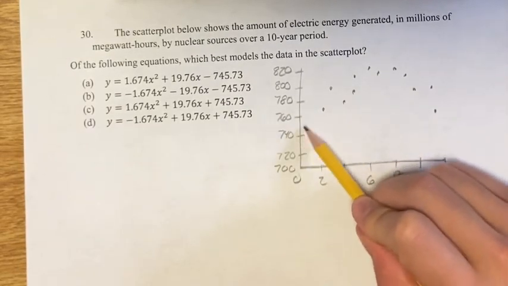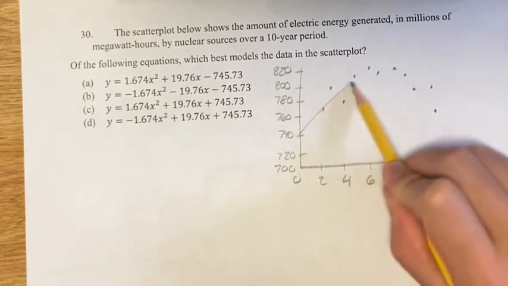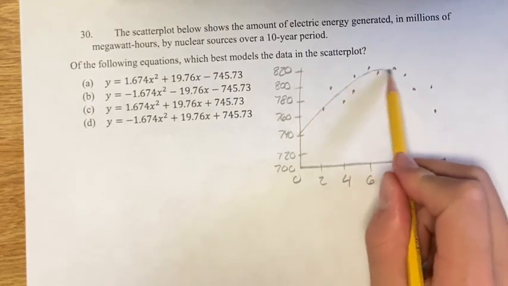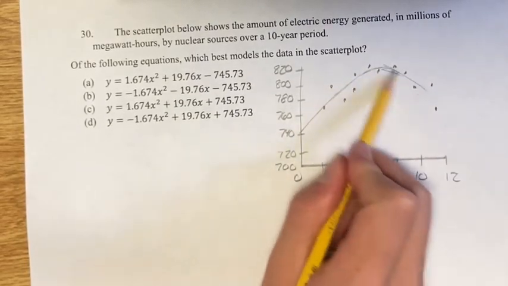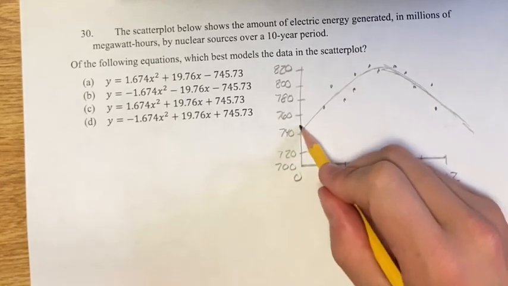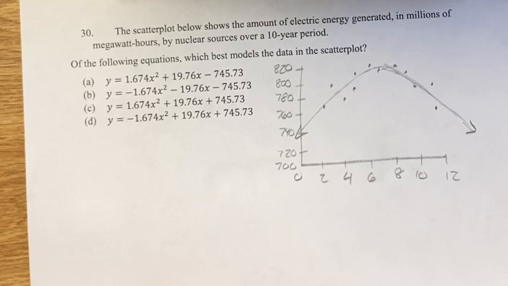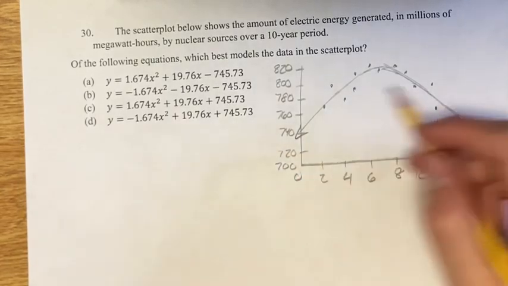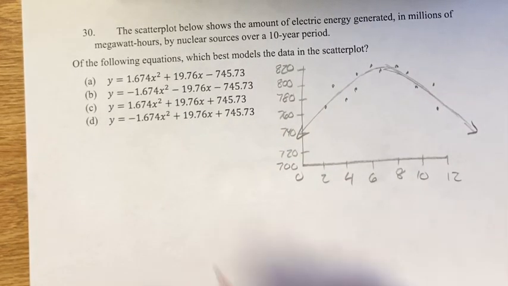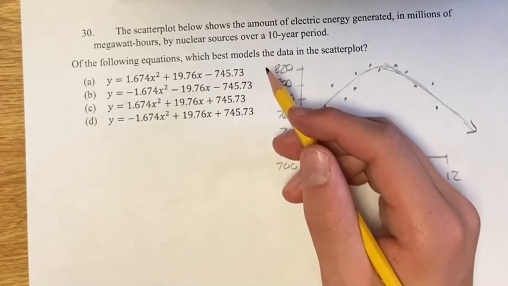Let's see, the data goes up here and then it sort of rounds out here and then it goes back down. And this is our general shape. Don't need to get it any more accurate than that. And just from this curve, we can tell which of the answers we're going to have. So we have two numbers to look at.